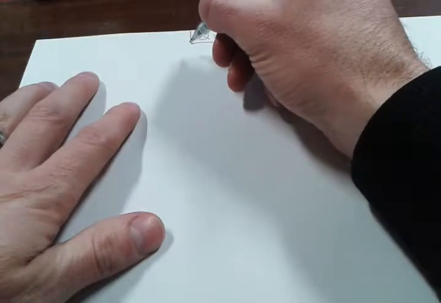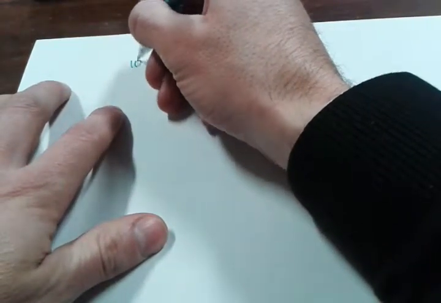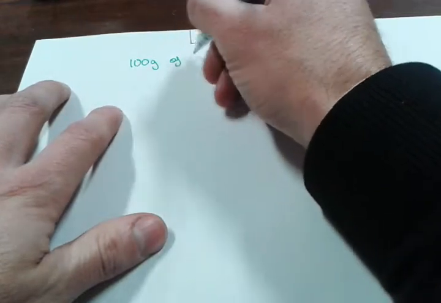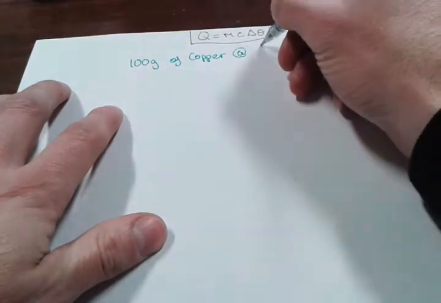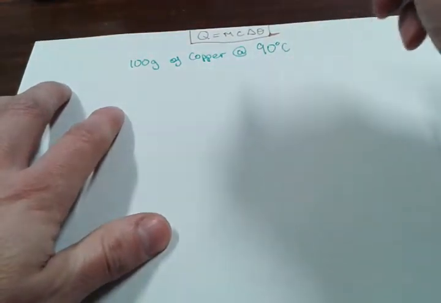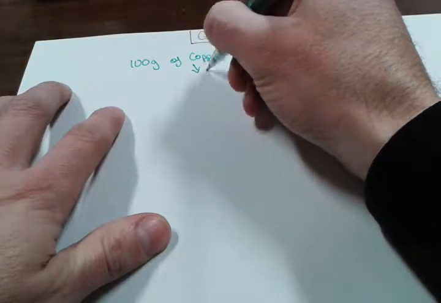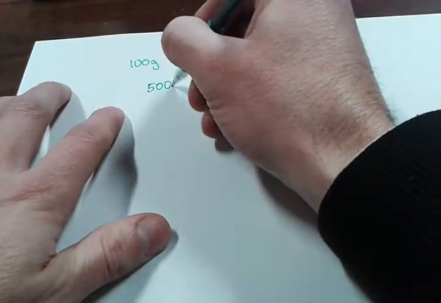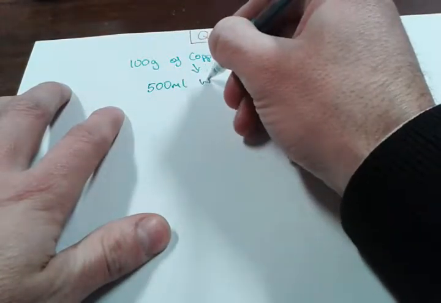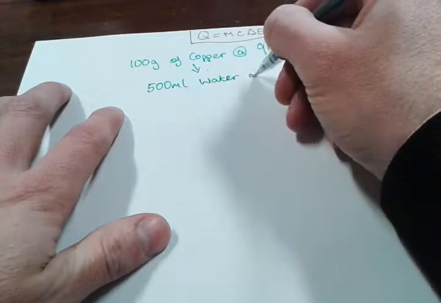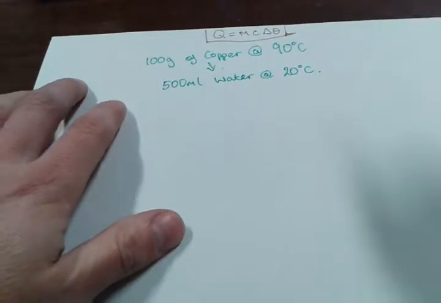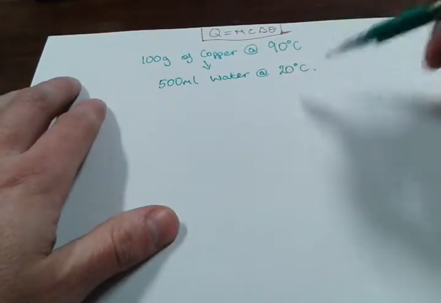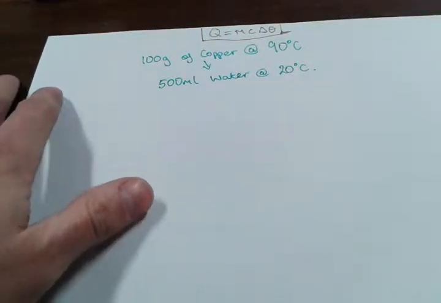So the question tells us that we have 100 grams of copper at 90 degrees Celsius, and that is added into 500 milliliters of water at 20 degrees Celsius. And the question is, what is the final temperature of the water and copper mix?